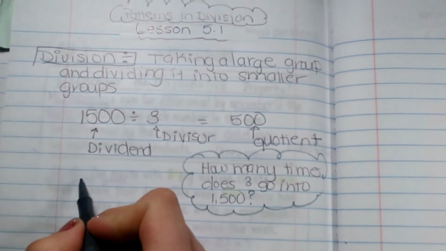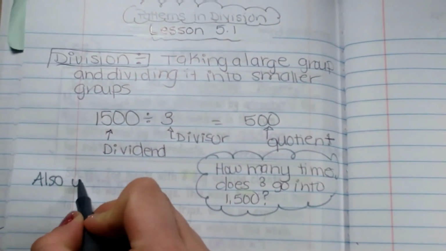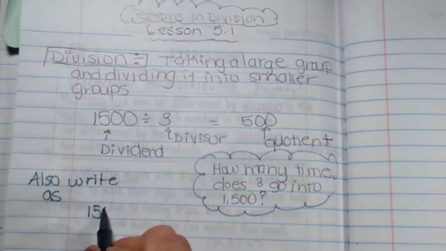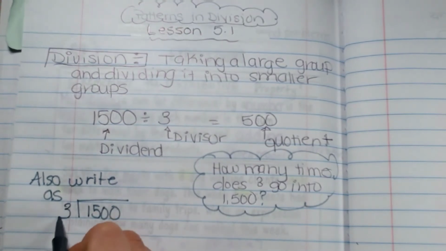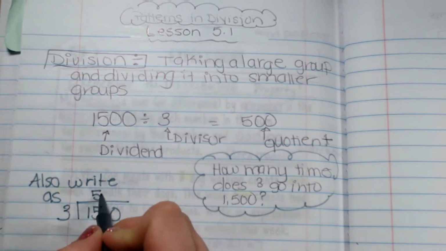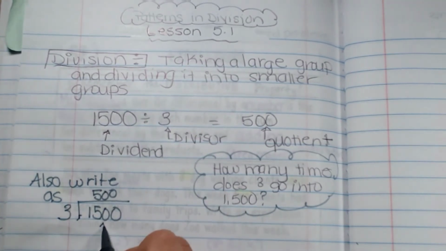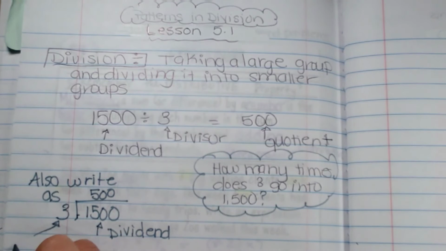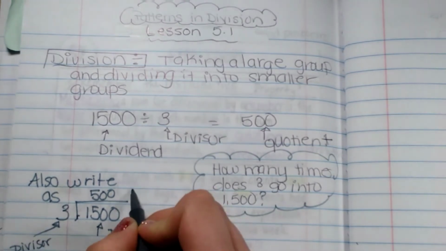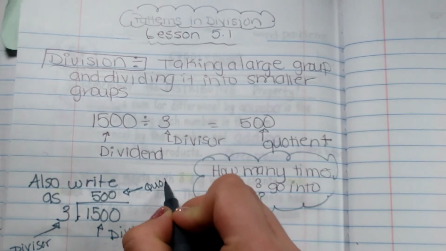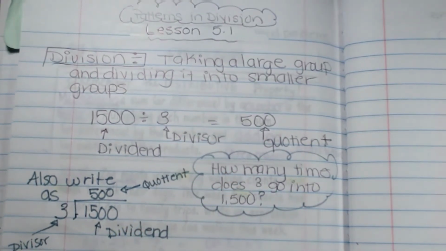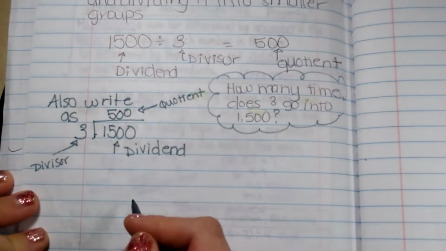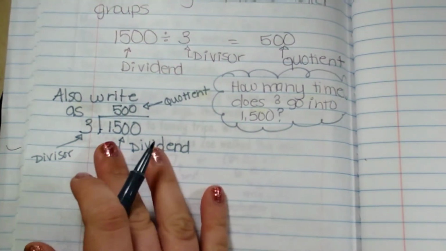Okay, I can also write it like this. 1,500 divided by 3 is 500 would be my answer. So I always put the dividend inside. I put the divisor outside. And the quotient goes on top. Okay, so now that we have the basic vocabulary for division, I'm going to show you how to find some patterns.